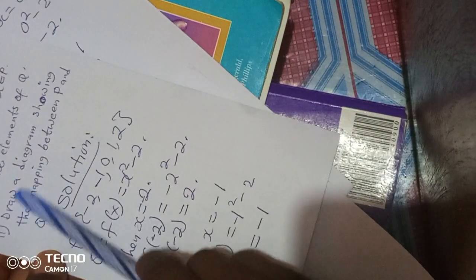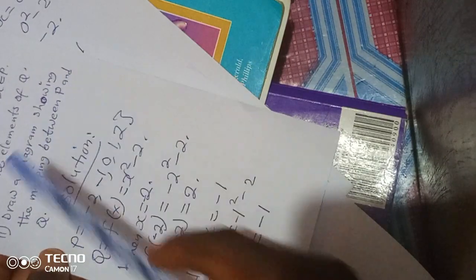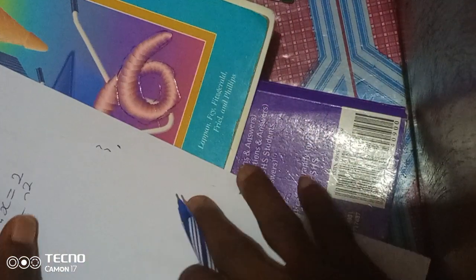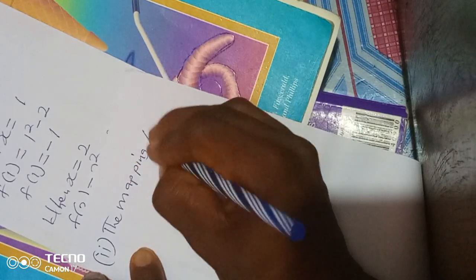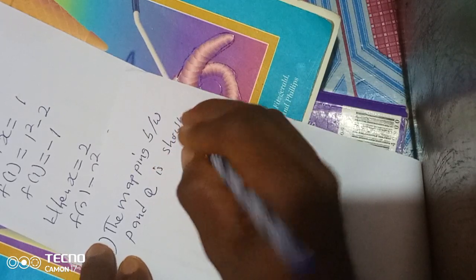R2, draw a diagram showing the mapping between P and Q. So we're going to draw a diagram by showing the mapping between P and Q. The mapping between P and Q is shown below in the diagram.